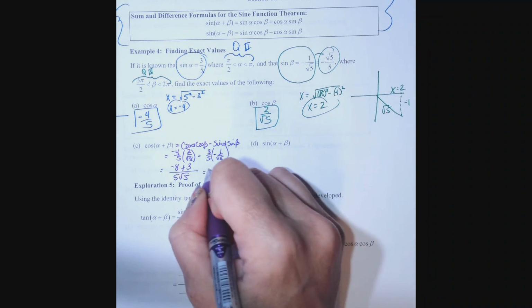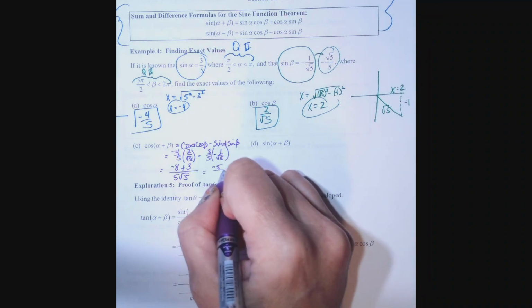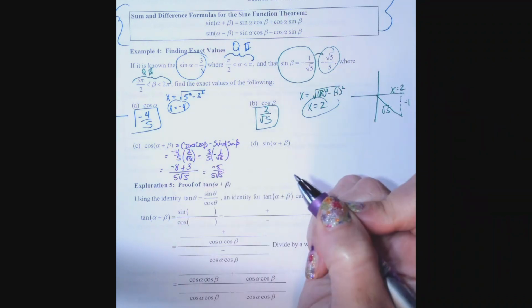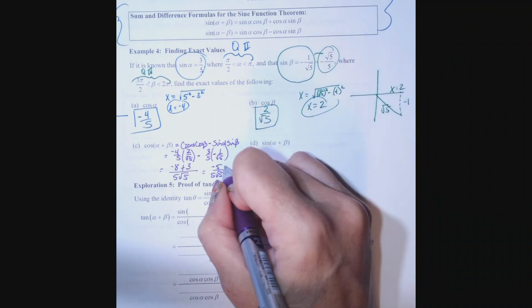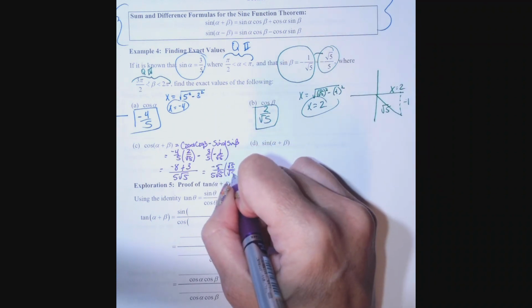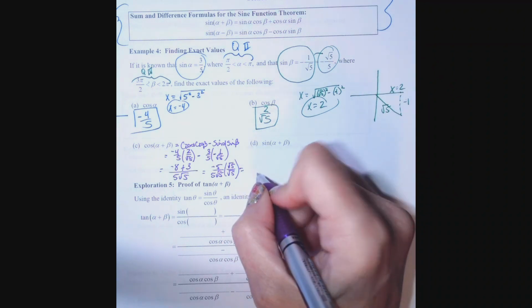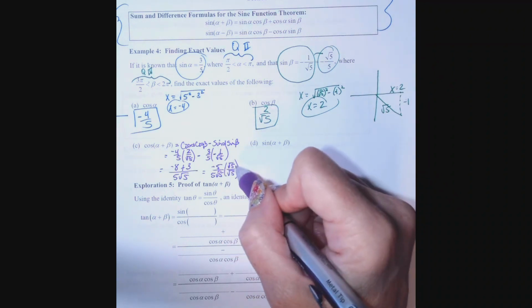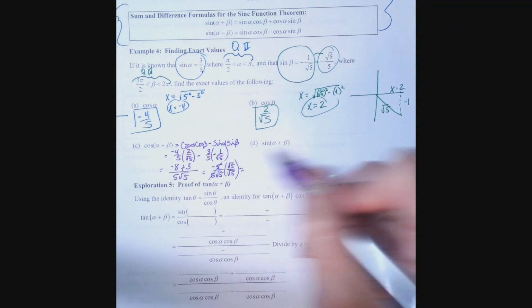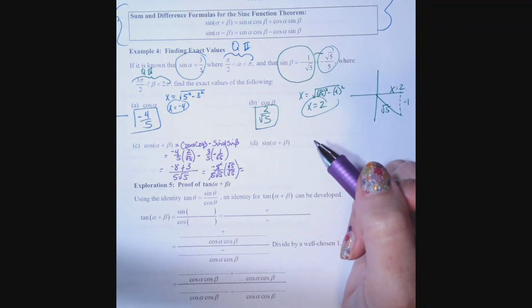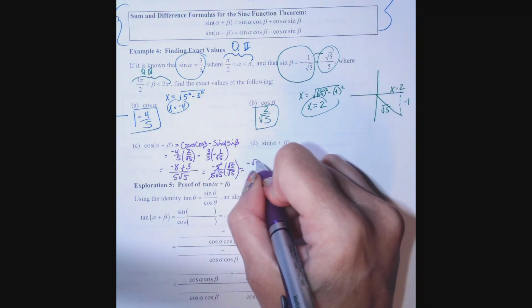So that gives me a -5 over 5 square root 5 that I need to rationalize. So I'm going to rationalize by multiplying by square root 5 over itself, which gives me a negative, those 5s are going to cancel, aren't they? So I get a negative square root 5 over 5.